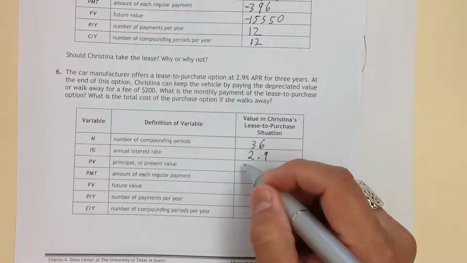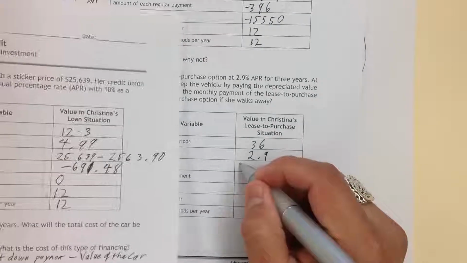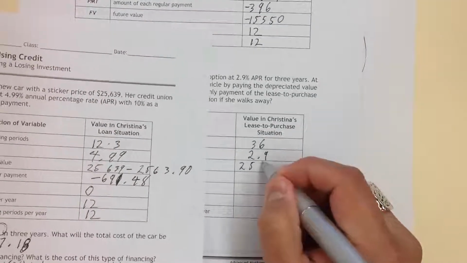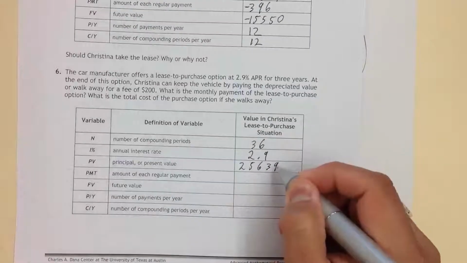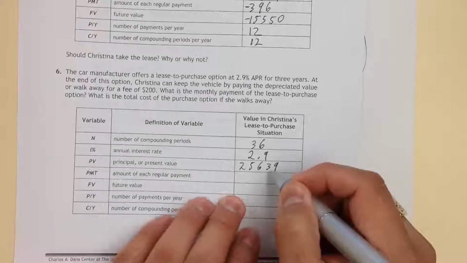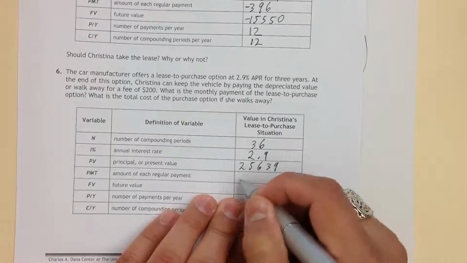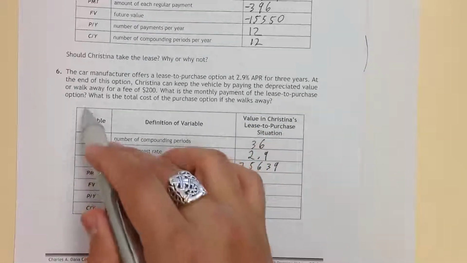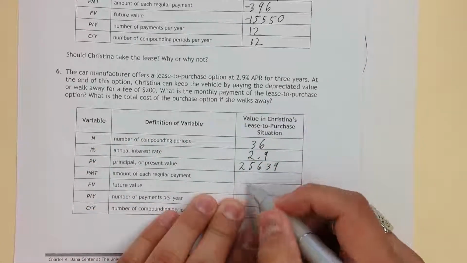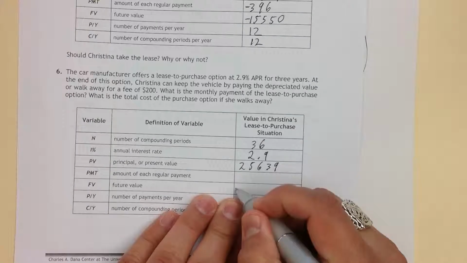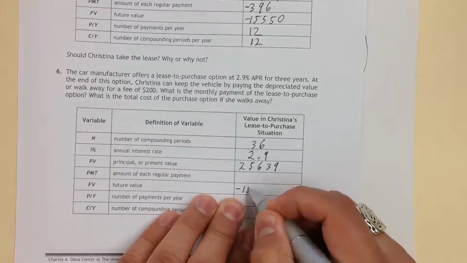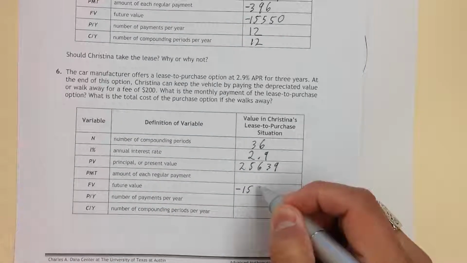So we still have the same value. It's still the same car. We're always talking about the same car. So the principal would be 25639. Payments, there is no payments on this one yet. We're going to find the payments. Okay. Future value would be the worth of the car after that amount of time.